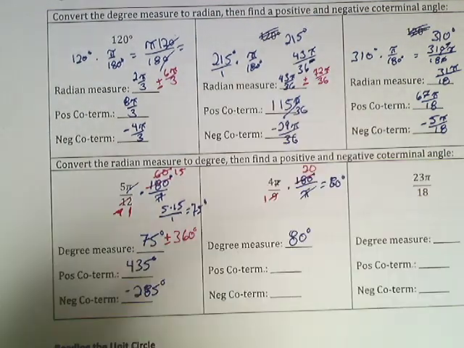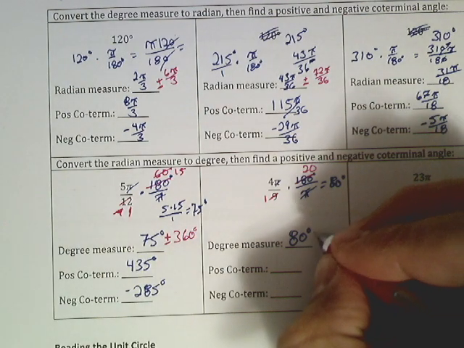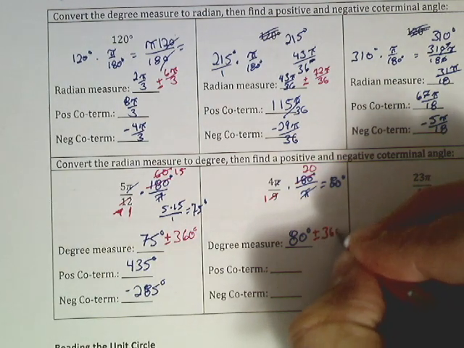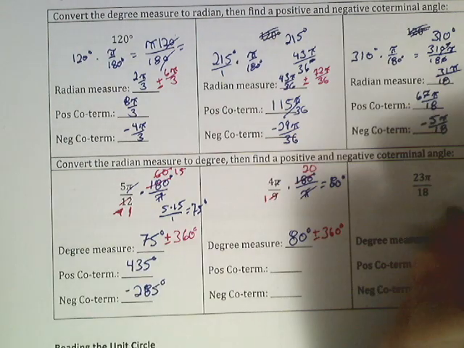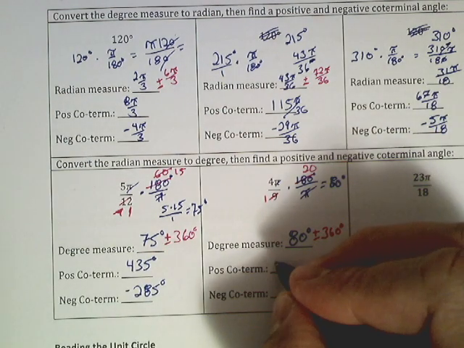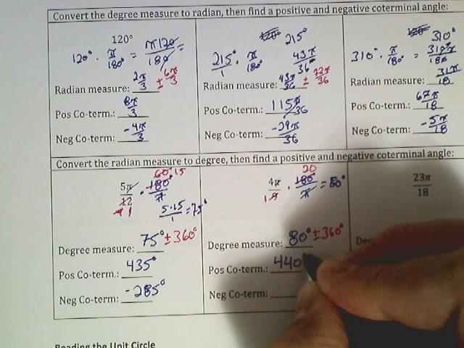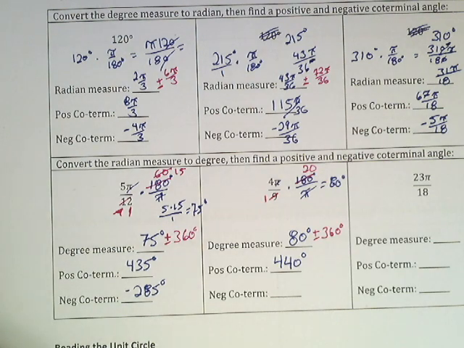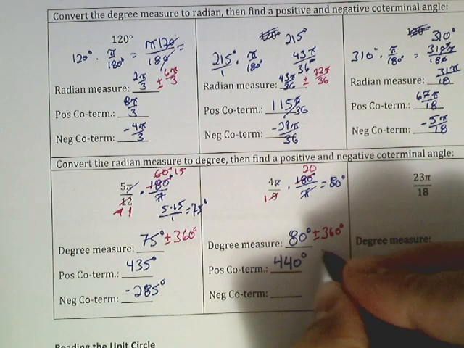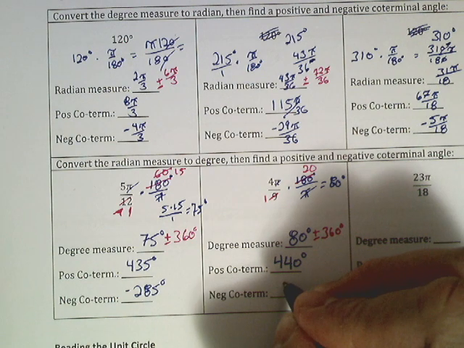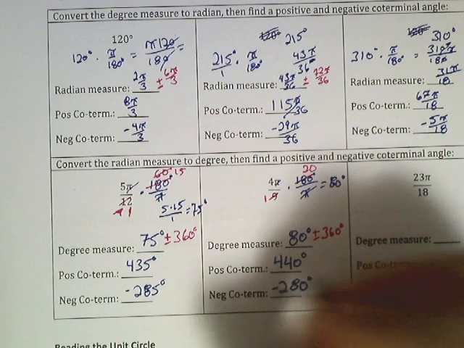Adding 360, so we want plus or minus 360 again. We're going to add a rotation or subtract a rotation. And so positive coterminal is going to be 440 degrees. And then subtracting, you should get 280, negative 280 degrees.